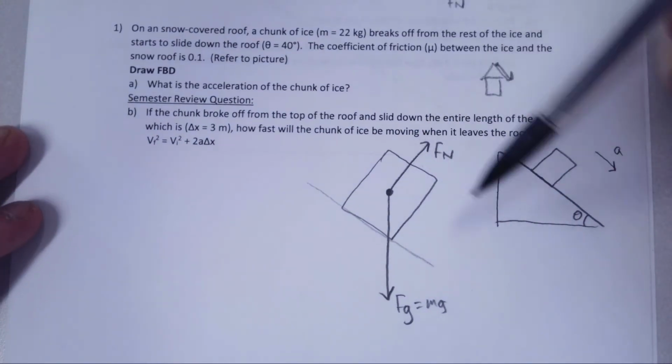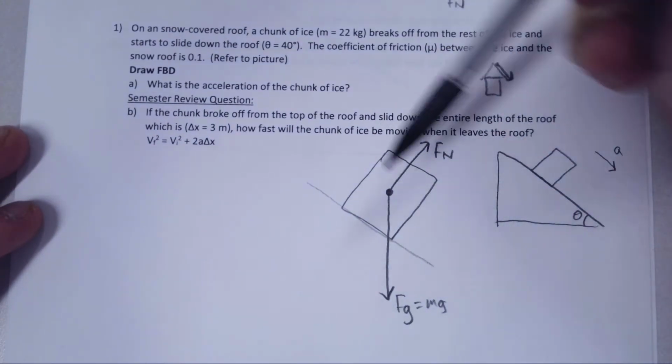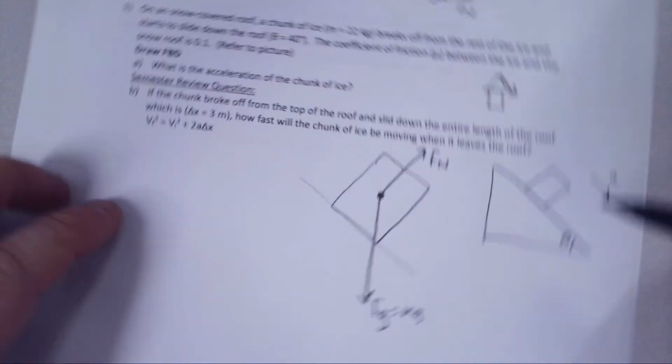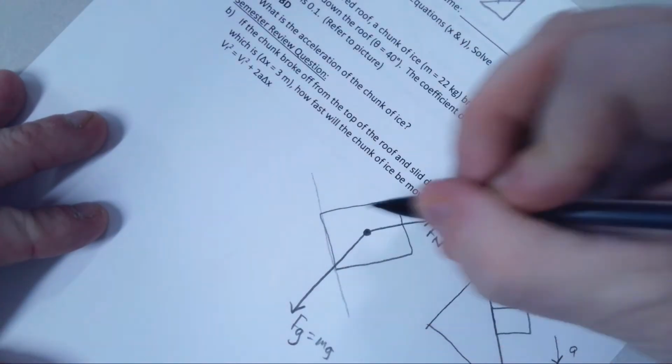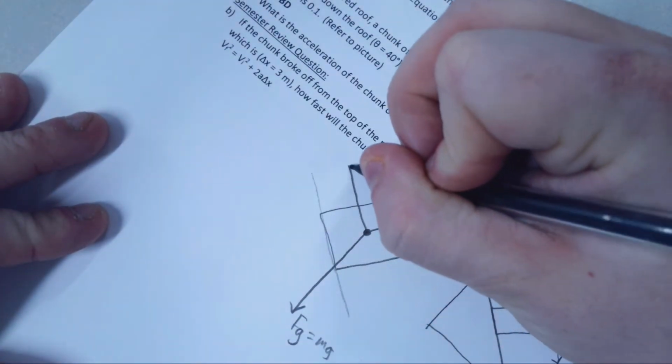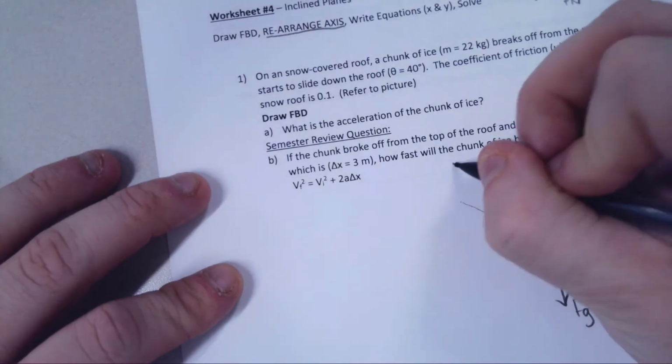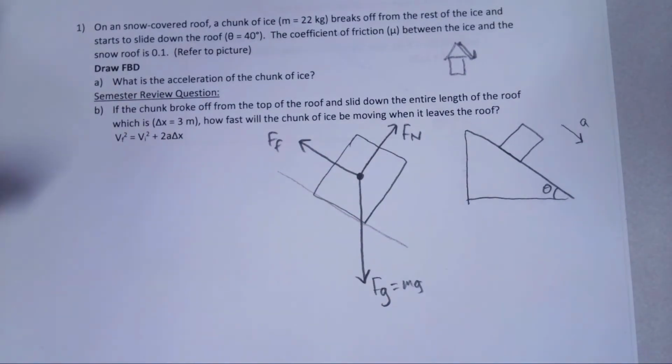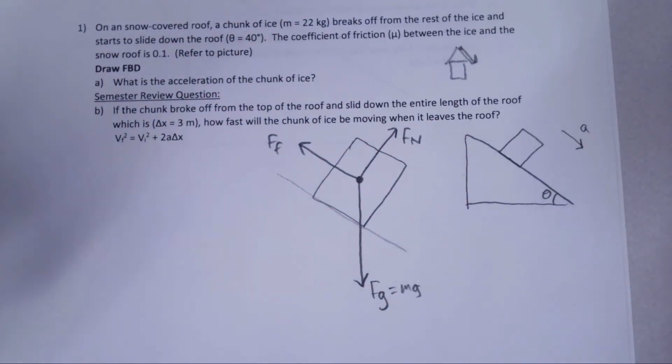In this case, it's sliding in this direction, down the incline. So friction needs to be in the opposite direction, and it needs to be parallel to the surface. So back in that direction is our friction force. We're neglecting air resistance. We don't have any tension. There's no applied force here.